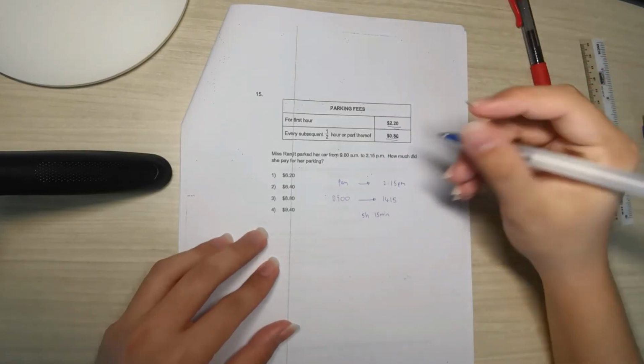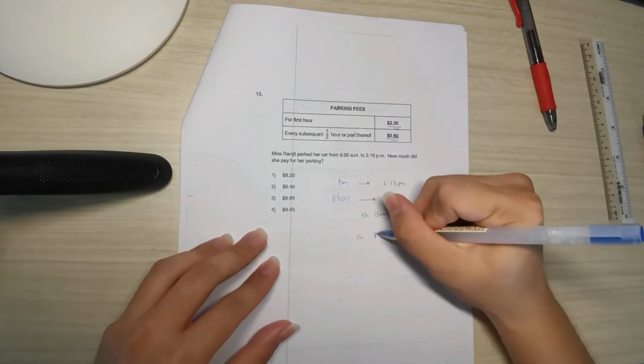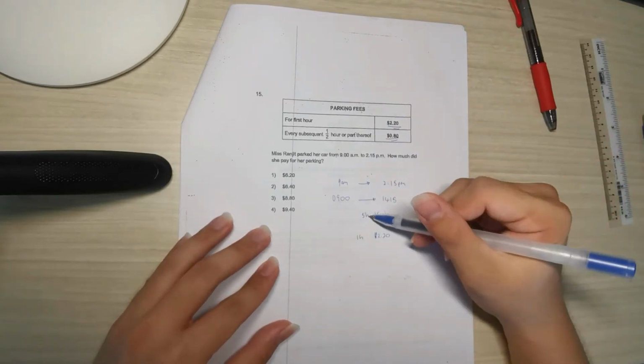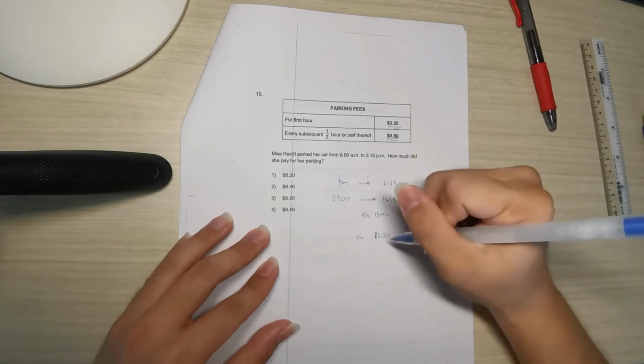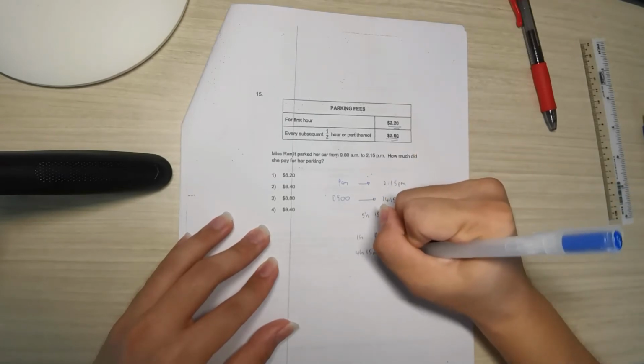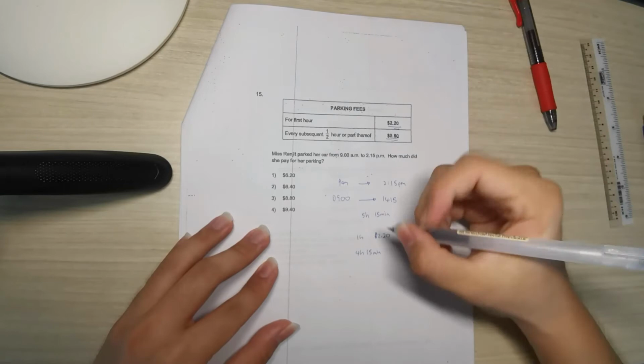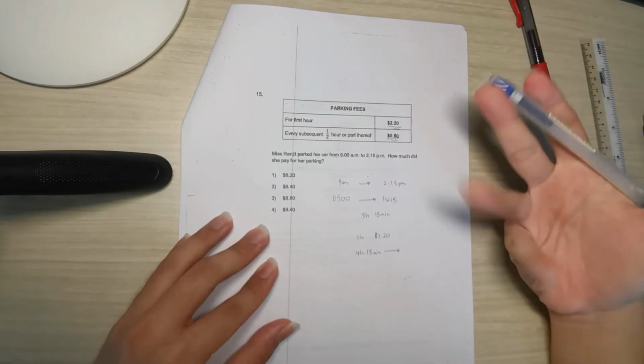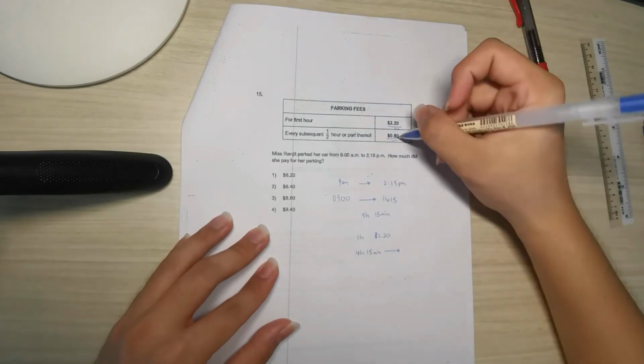So the first hour, she'll be charged $2.20. Then you realize there's actually 4 hours and 15 minutes left. So for 4 hours and 15 minutes, you can count each half an hour is 80 cents.